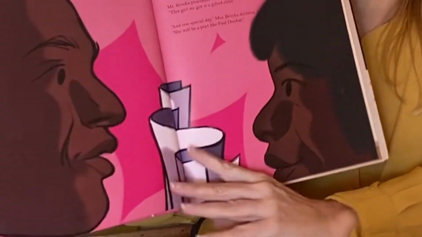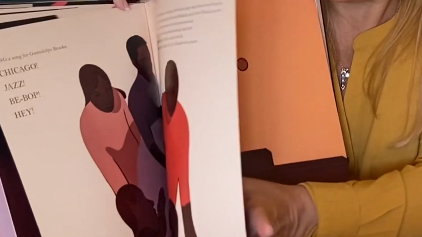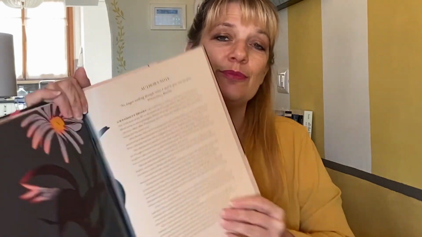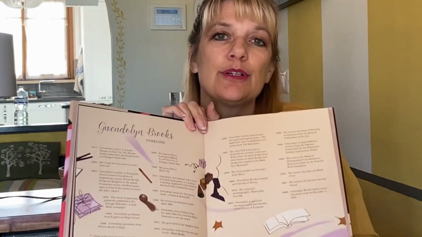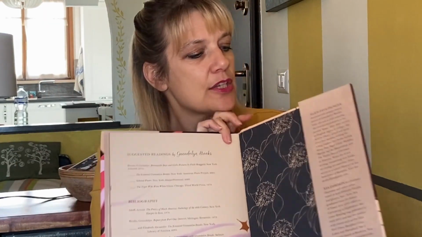And I love that it includes Gwendolyn's own poems as well. Absolutely beautiful illustrations, just kind of to die for. I just love the color palette of this book. It feels minimalist and full and gorgeous. So let's see if we have some back matter in here as well. I'm sure that we do. We do. We have a nice lengthy author's note. And we have the Gwendolyn Brooks timeline, which, for a picture book biography, is kind of a must-have. And then, of course, a bibliography and suggested reading.